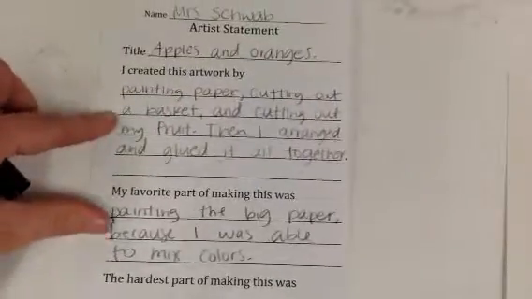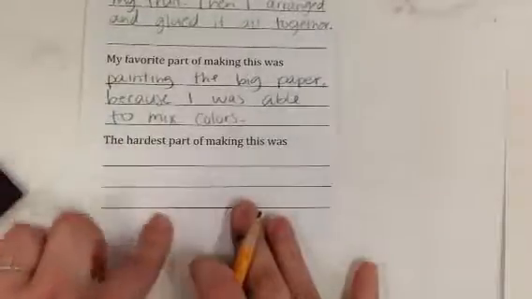Okay, you should have the first two portions of your artist statement done. And now you're ready for this last part. And this says the hardest part of making this was. So what was the hardest part of making this work of art? What was really challenging? What did you have trouble doing?